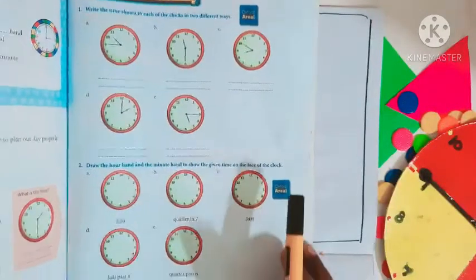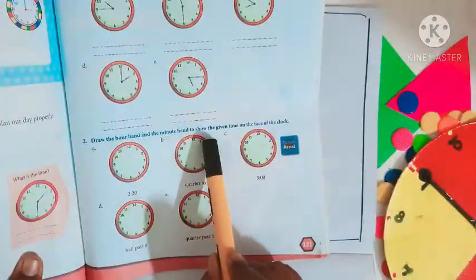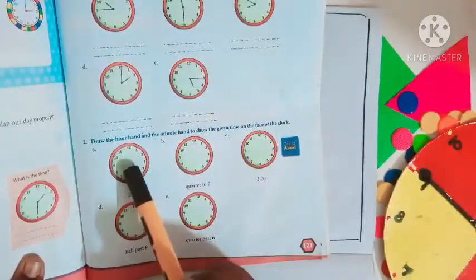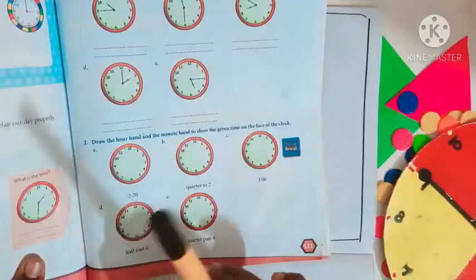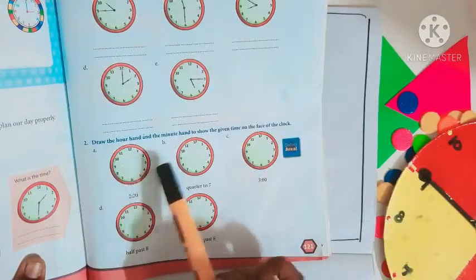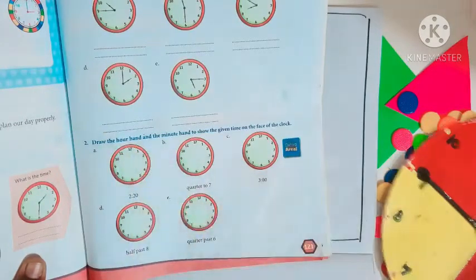Next, what is given? Second one, draw the hour hand and the minute hand to show the given time on the face of the clock. Time is given, you have to draw the hour hand and the minute hand. So for 2:20, you should not draw the hour hand at exactly 2. You have to move it a little bit.